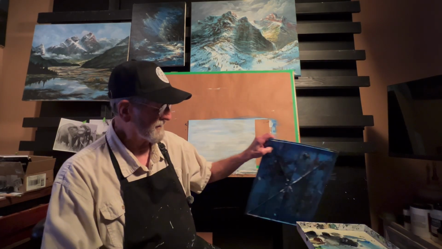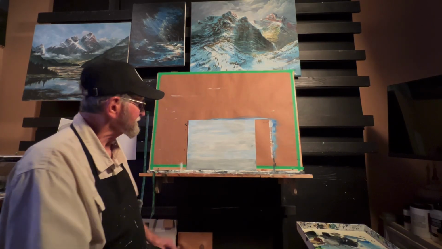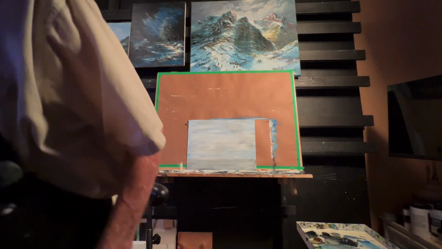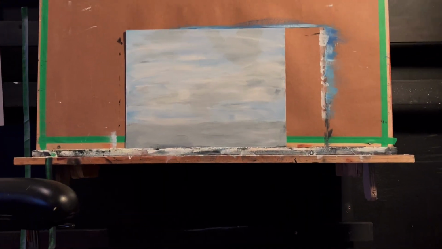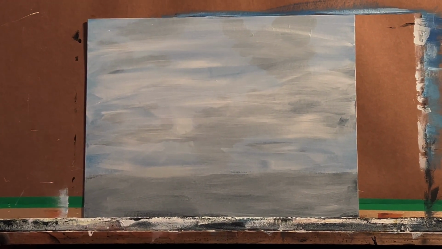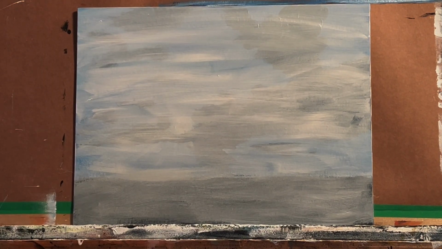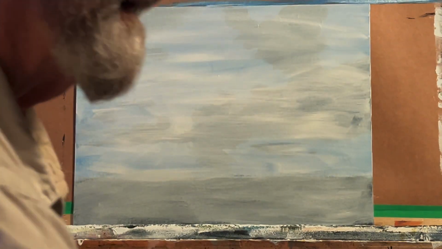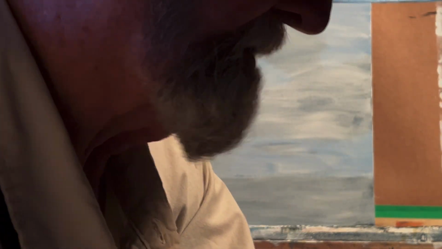So I'm going to zoom you in on this little canvas, and I don't have a picture or anything that I'm going to duplicate. I'm just going to do an illustration.